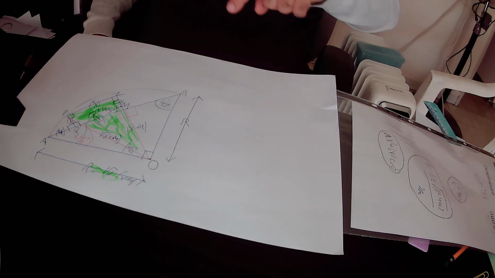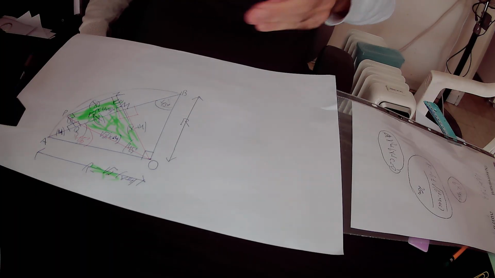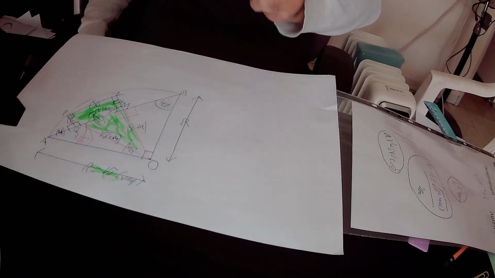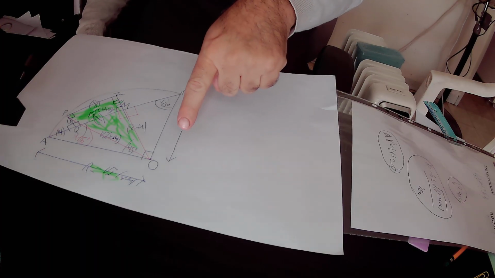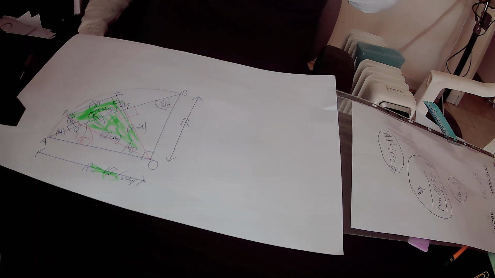First of all, OA equals OB, both are the radius of the quarter circle, and therefore they are equal to each other. So if we define the radius of this quarter circle as R, then OA equals R, and OB also equals R.